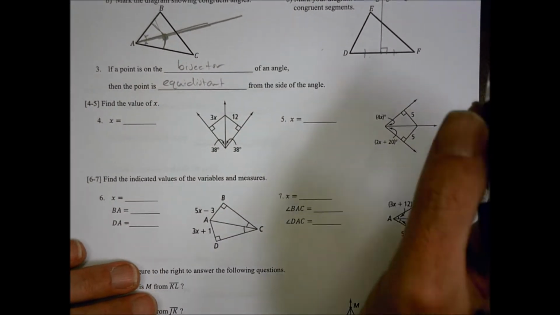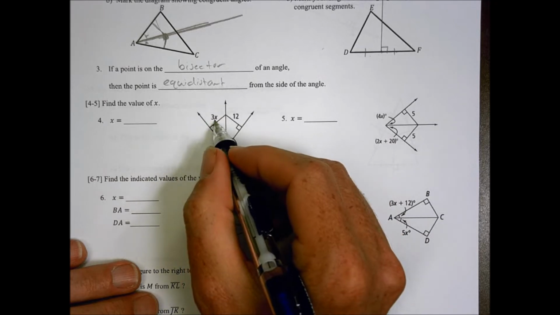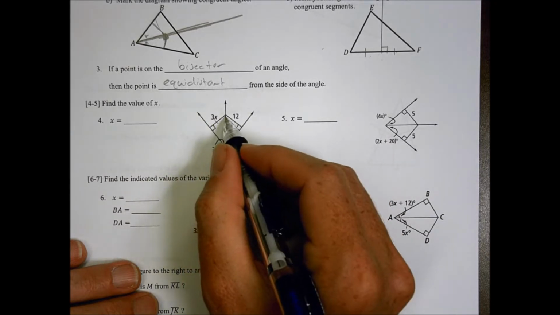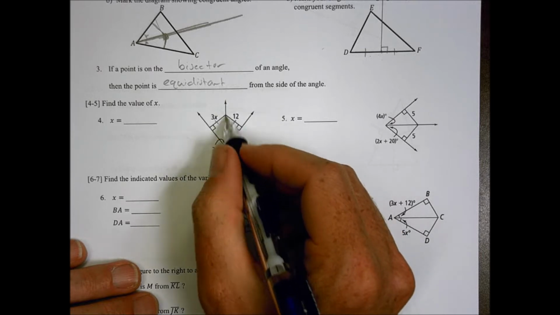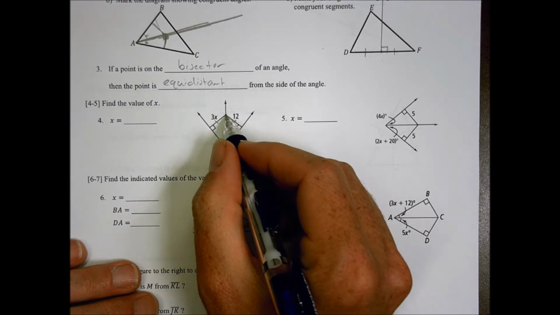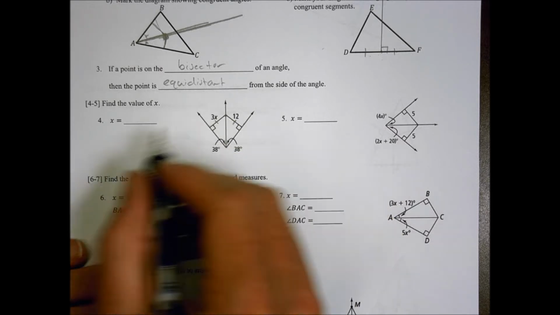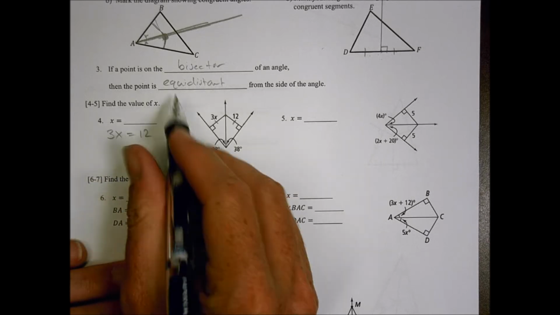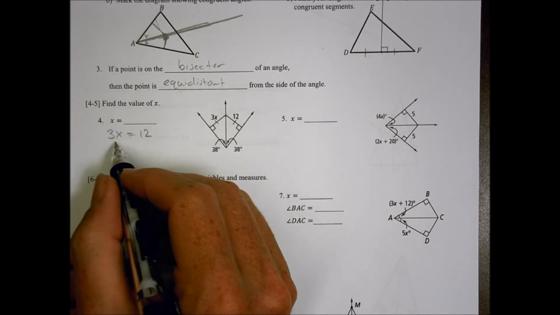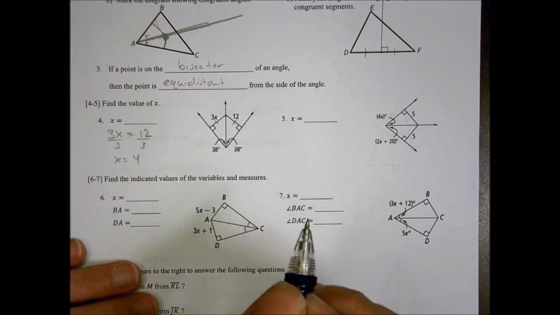Number 4. It says find the value of x. So because of what we just said, this length is the same distance away from here as this length is. There's an angle bisector, and this point is the same distance away from these 2 lines. So we can say that 3x is going to be equal to 12, and that's what we just said up here. So to find x, we divide both sides by 3, and x equals 4.